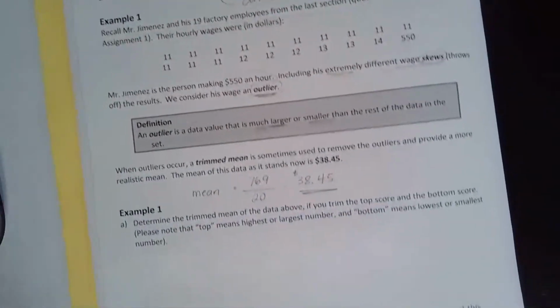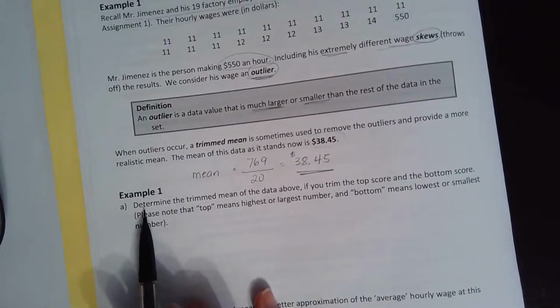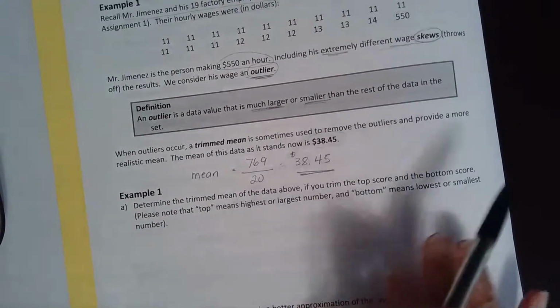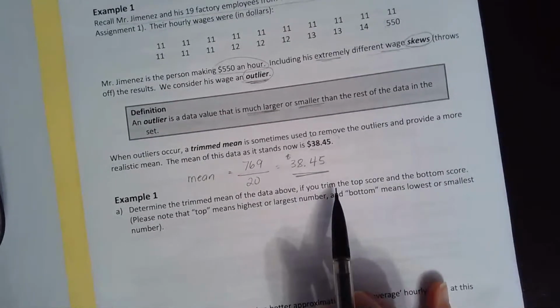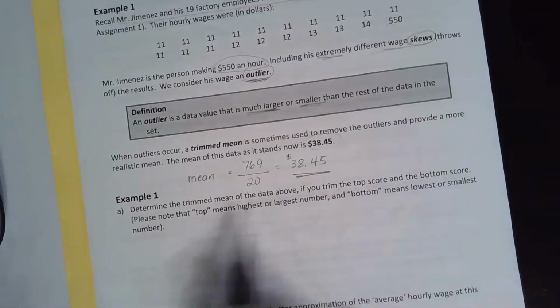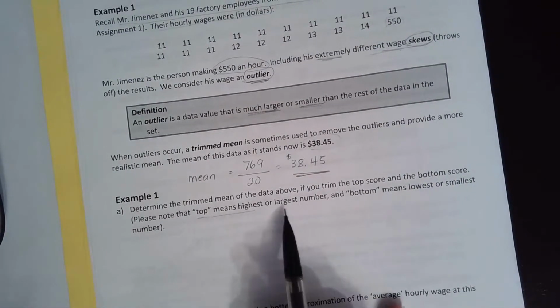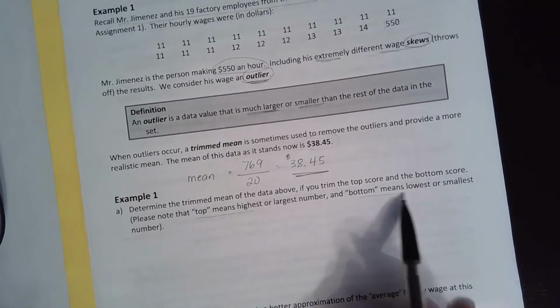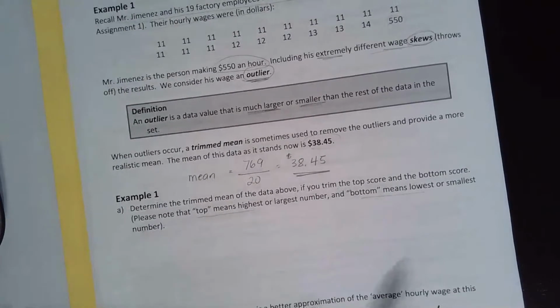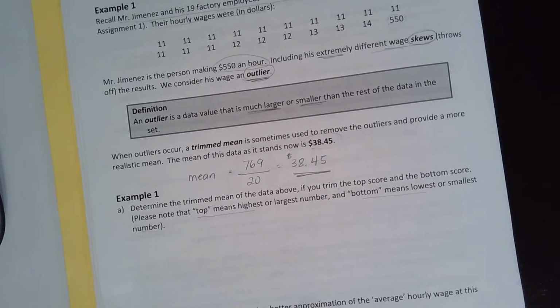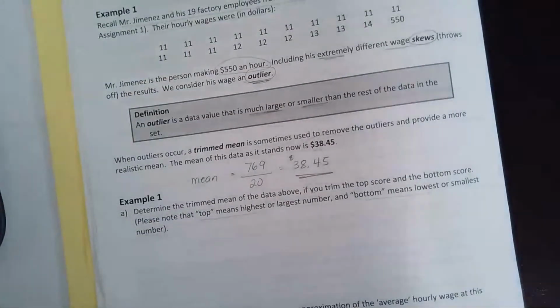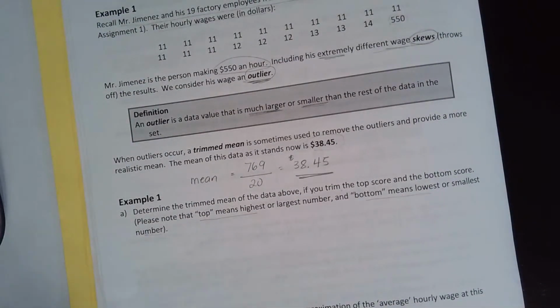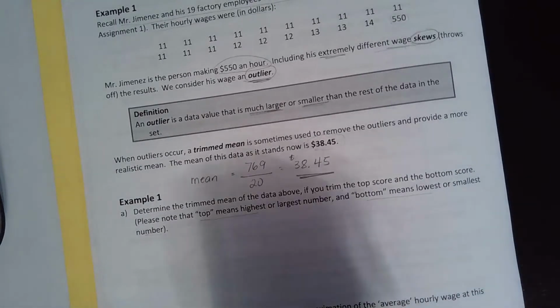So let's take a look. Determine the trimmed mean of the data above if you trim the top score and the bottom score. Note the top means the highest and the bottom means the lowest. What will happen? We're going to trim, and because we're trimming, we're going to have an even trim.